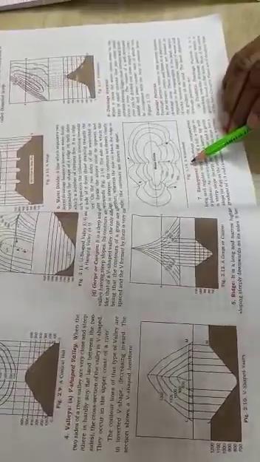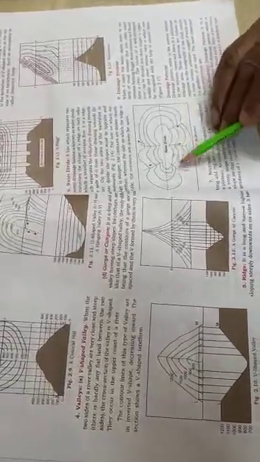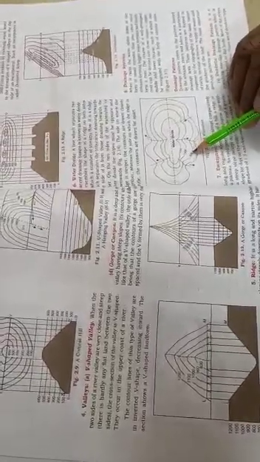Then you come to watershed. Figure 2.14. Watershed means a hill with a height of 800 meters, then 900, 1000, 1100, and these blue colors are the streams, like three streams flowing southward, the other two streams flowing northward. This is called watershed or water divide, which gives rise to streams or rivers.